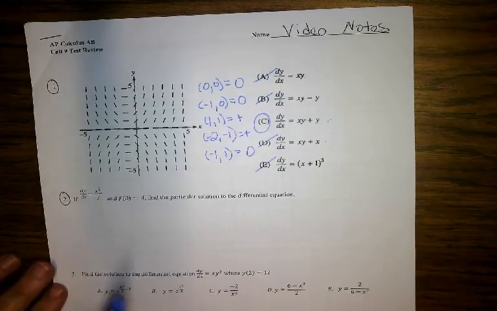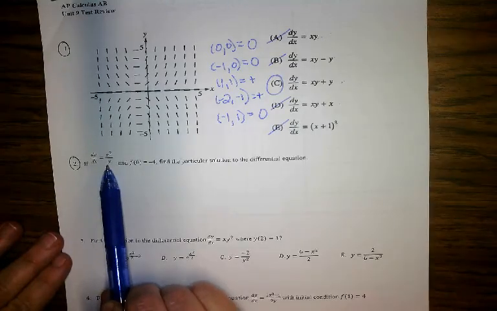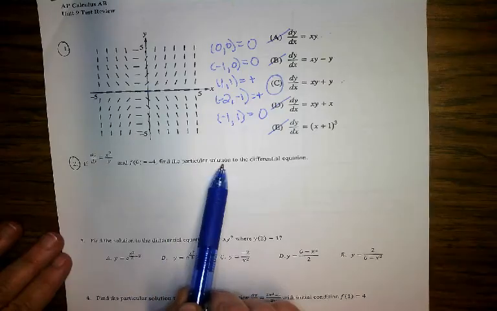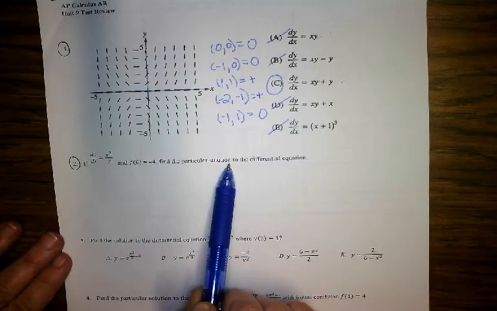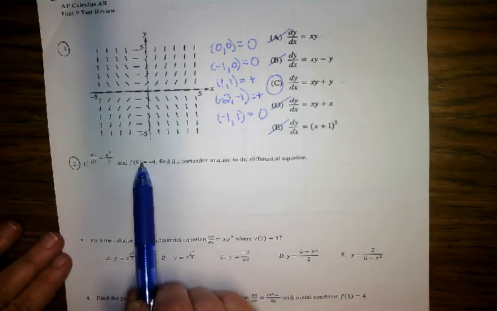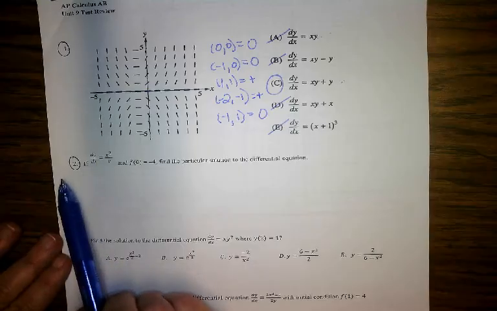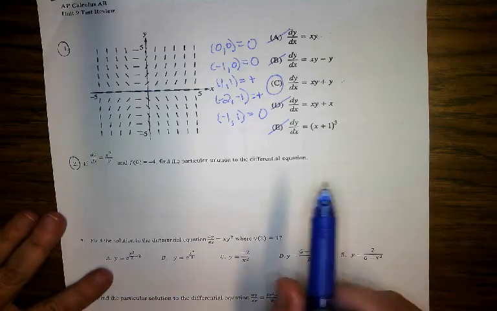Okay, number 2. If dy/dx equals x squared divided by y and f of 0 equals negative 4, find the particular solution to the differential equation. So we're finding the particular solution. That means we're solving for c using this initial value, and we're trying to find the solution of f of x, or y. So step 1 is to separate our variables.